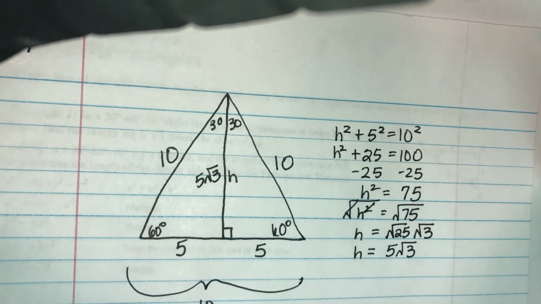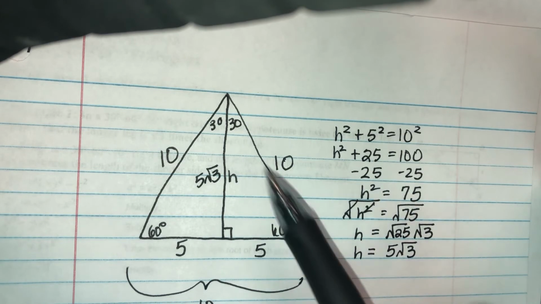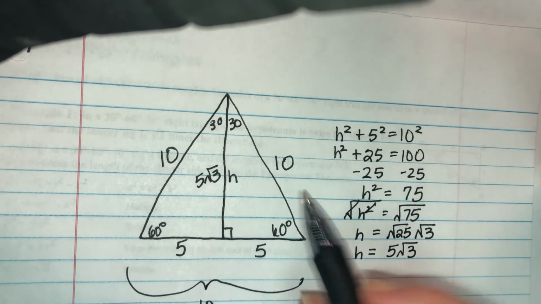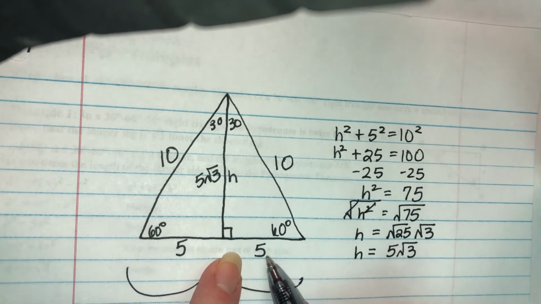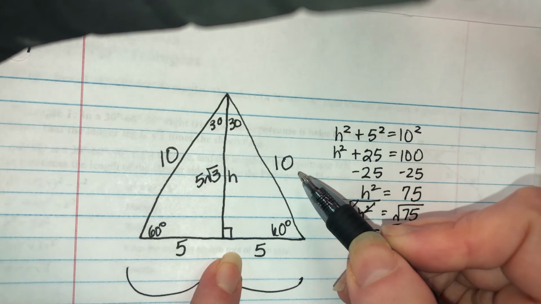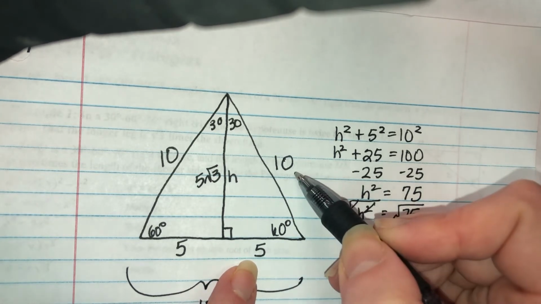So it turns out there's this pattern on a special 30, 60, 90 triangle where if you take your short leg and you double it, you get the hypotenuse. The short leg doubled gives you the hypotenuse.